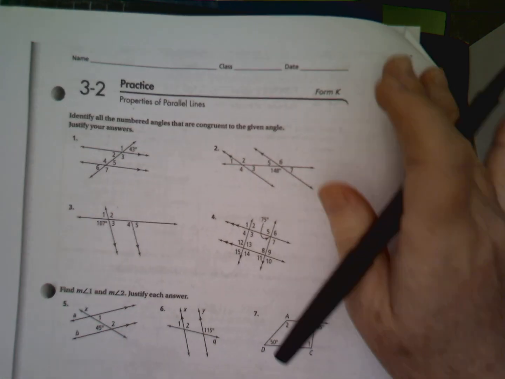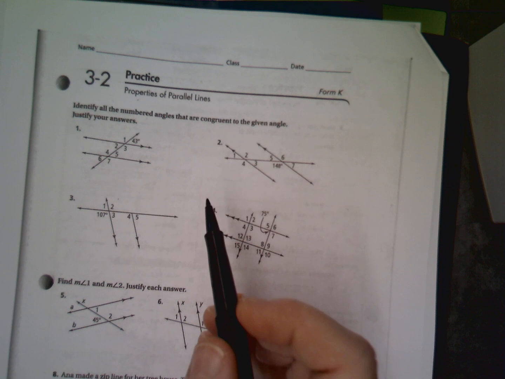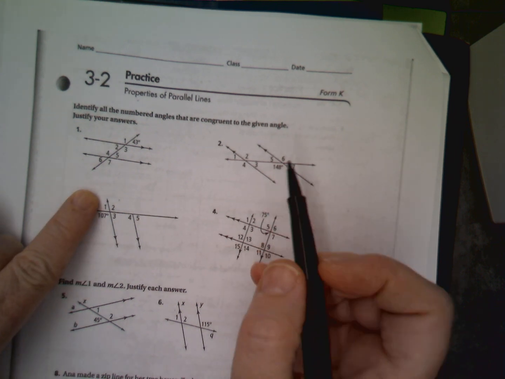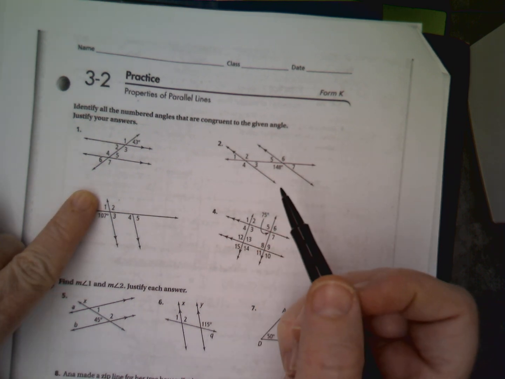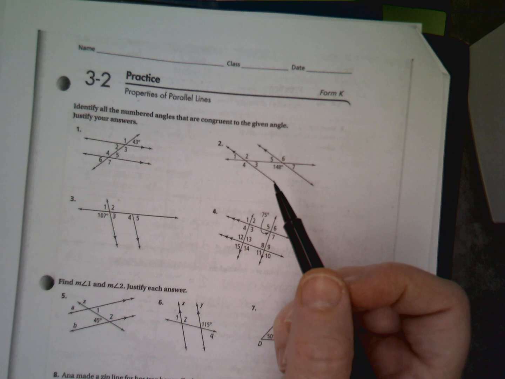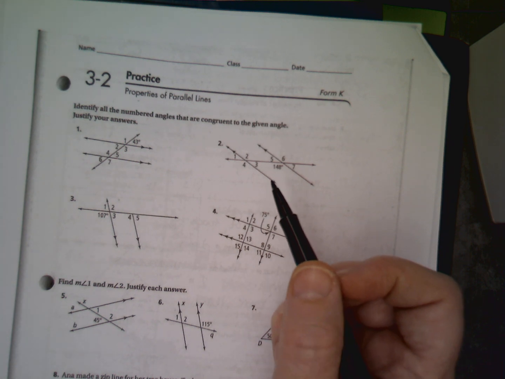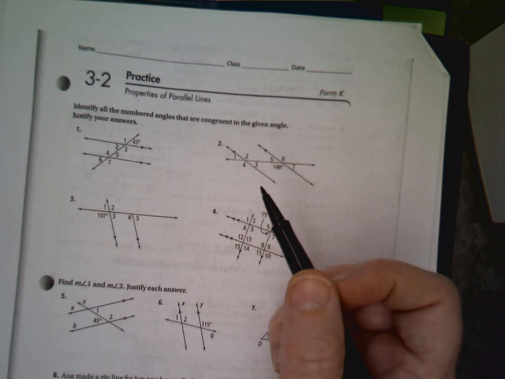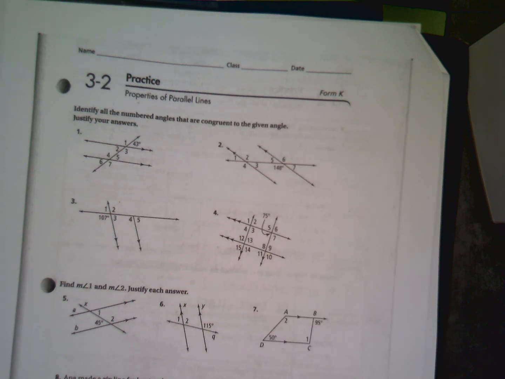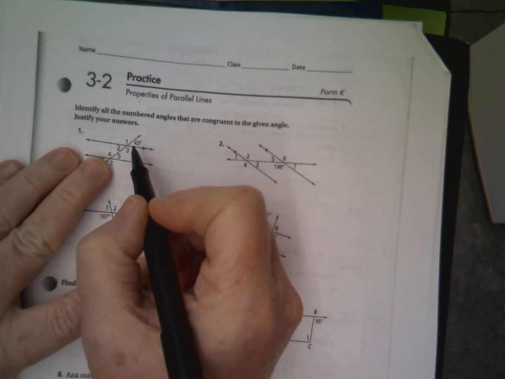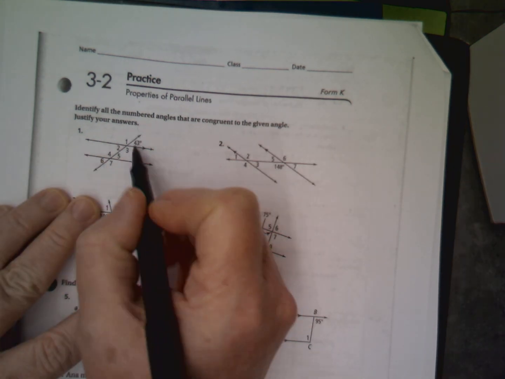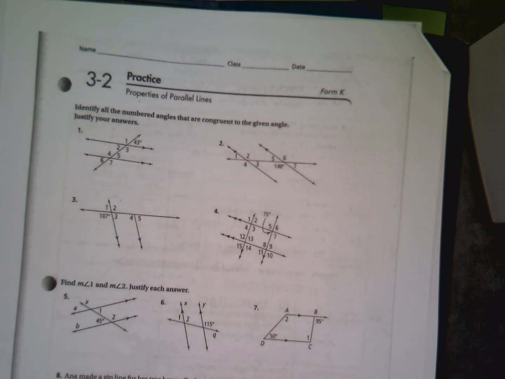Okay, so let's look at this practice page. Identify all the numbered angles that are congruent in a given picture. Justify your answers. So, they tell you one of the angle measures, right? That's 43 degrees. Tell me something you know about this picture. Do you know any other angle in the entire picture?